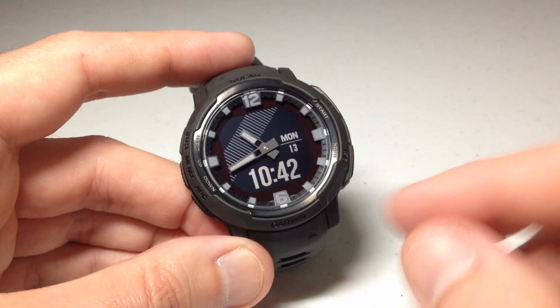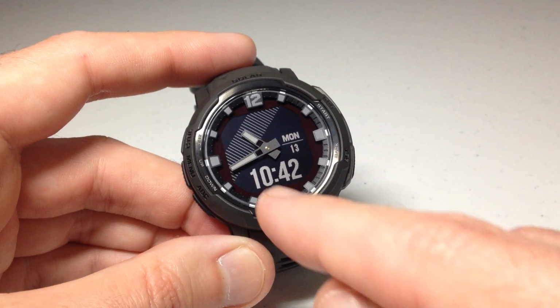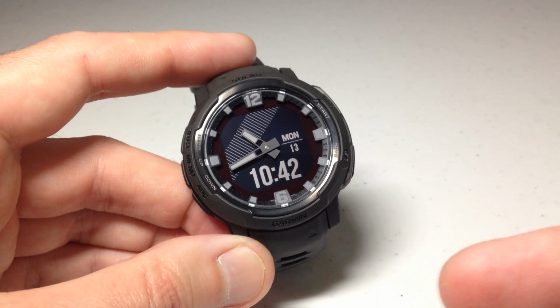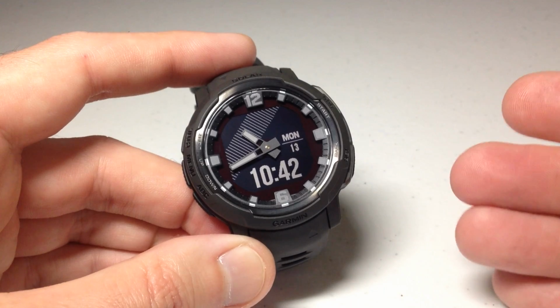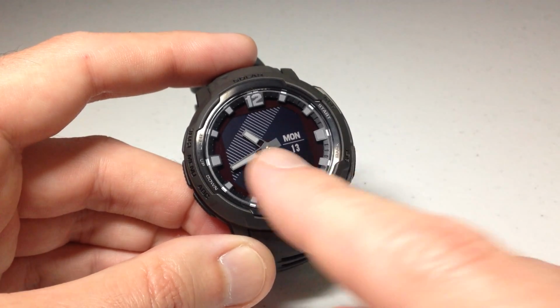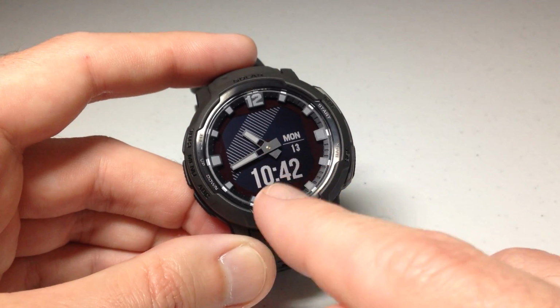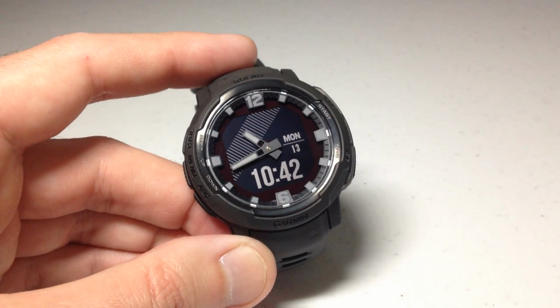Let's go ahead and take a look at this one. You're going to have two different data fields. This one's really more for decoration than for data purposes. There's other watch faces that have as many as 5 data fields. This one's more for aesthetics, and then just gives you a couple different data fields.